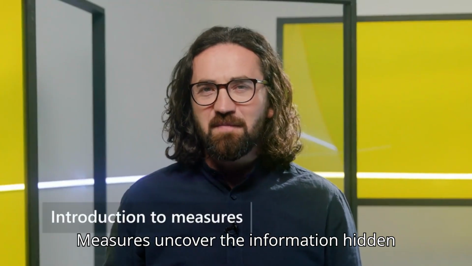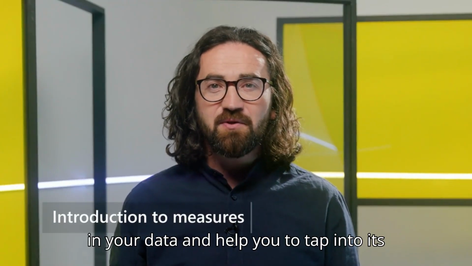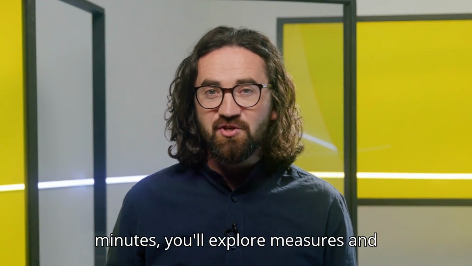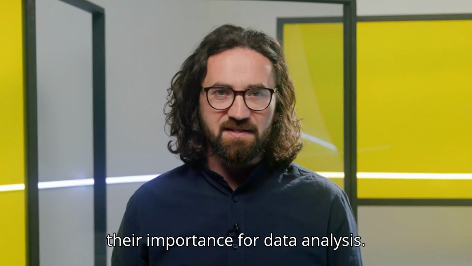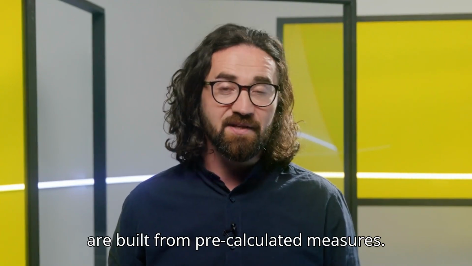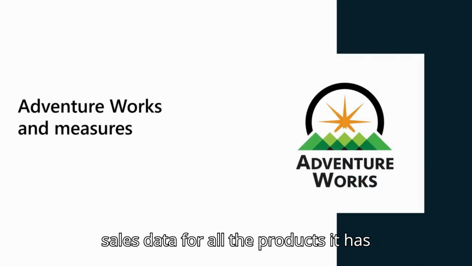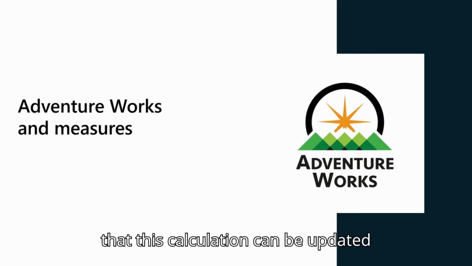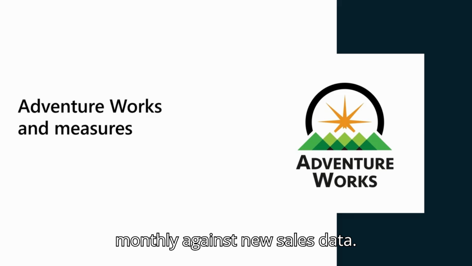Measures uncover the information hidden in your data and help you to tap into its real potential. Over the next few minutes, you'll explore measures and their importance for data analysis. You'll also explore how calculated tables are built from pre-calculated measures. AdventureWorks needs to calculate its sales data for all the products it has sold this month. It also needs to ensure that this calculation can be updated monthly against new sales data.